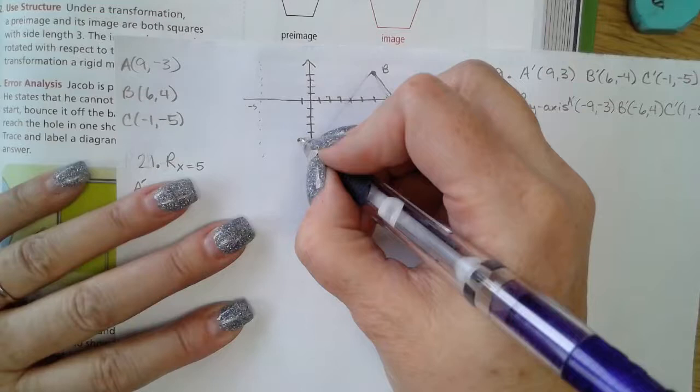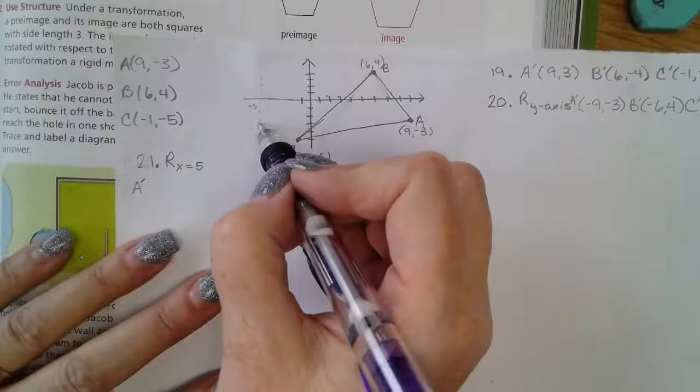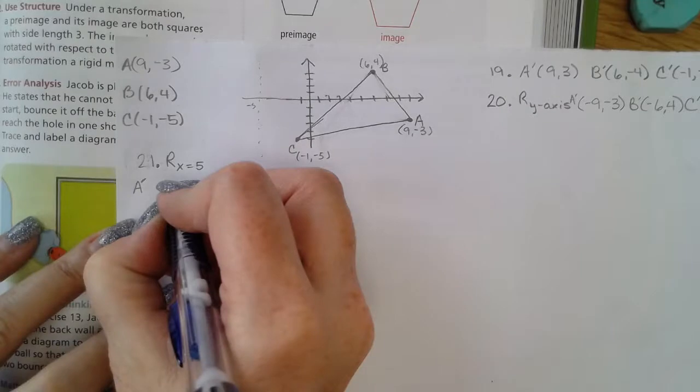14. So the distance from 9 to -5 is 14, yes? So I need to go even 14 more units to the left. So would that be addition or subtraction? Subtraction. So I'm going to take -5 minus 14, which would be what? -19. Okay, so we said the y is the same, so then what's my coordinate?